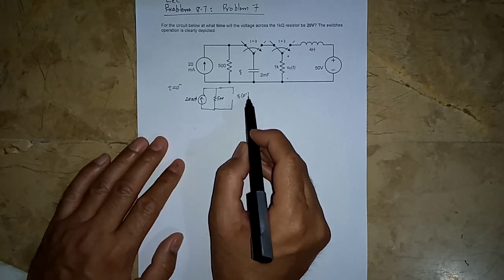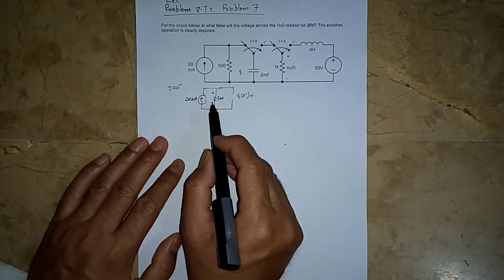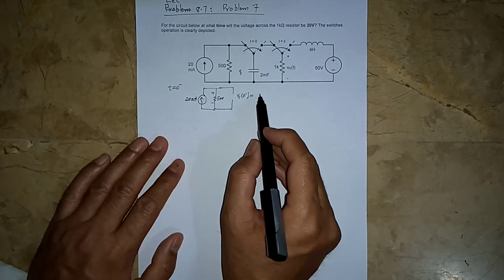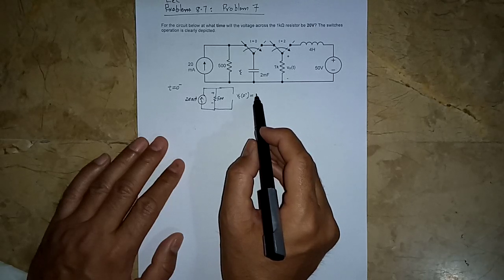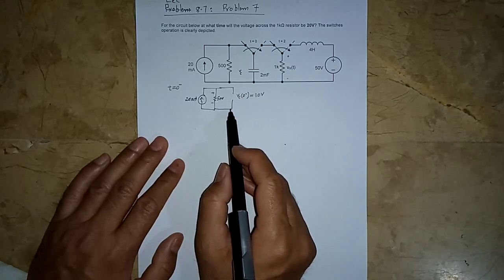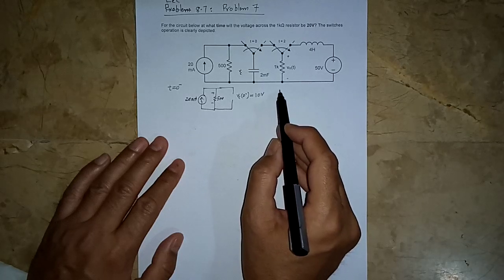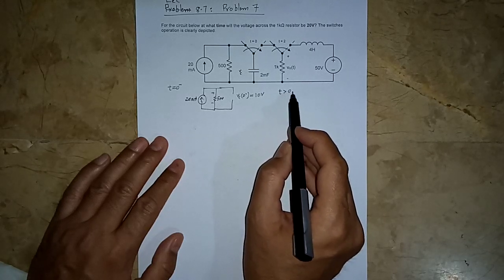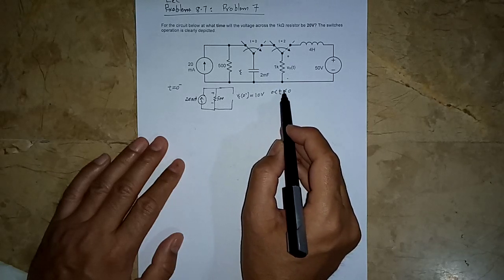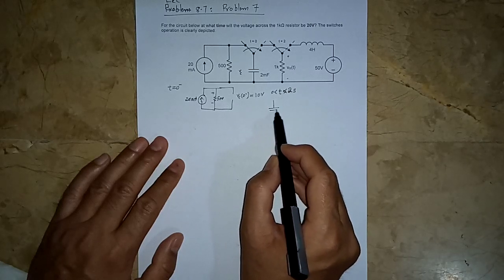So VC at 0 minus is going to be, this current will all be flowing here, and the voltage across this one is going to be the voltage across the capacitor. That comes out to be 20 milli into 0.5 K, which would be 10 volts. So the capacitor has been charged up to 10 volts. When this switching occurred, for t greater than 0, or rather because of the sequential switching, let us write it like this: 0 is less than t is less than 2 seconds. So we are going to get this circuit.